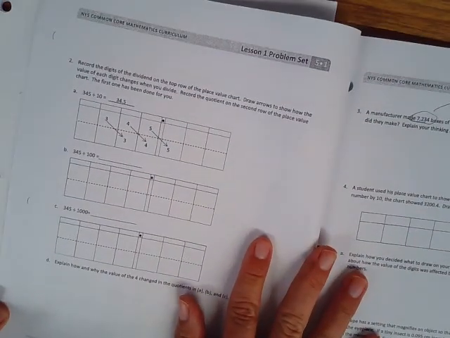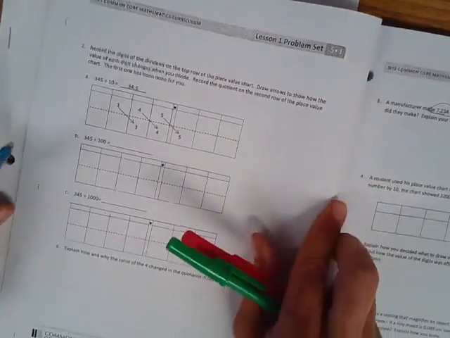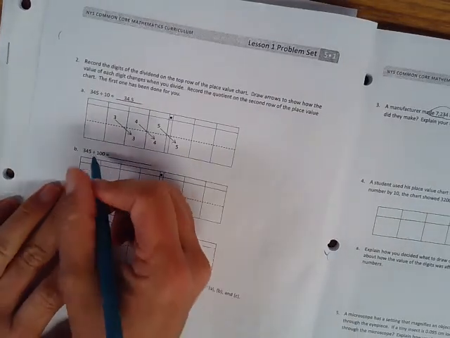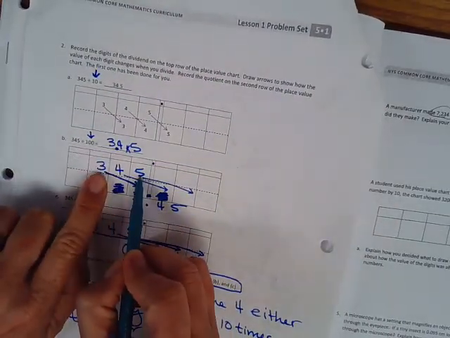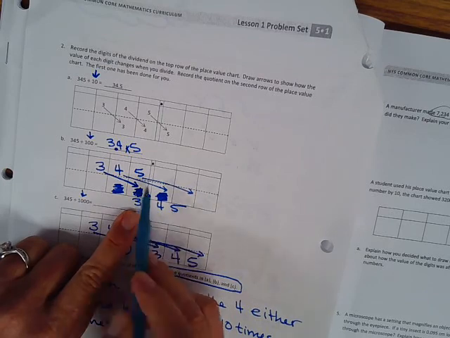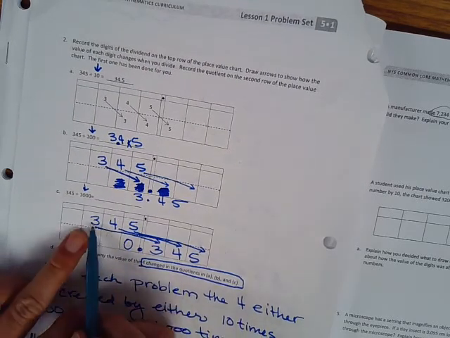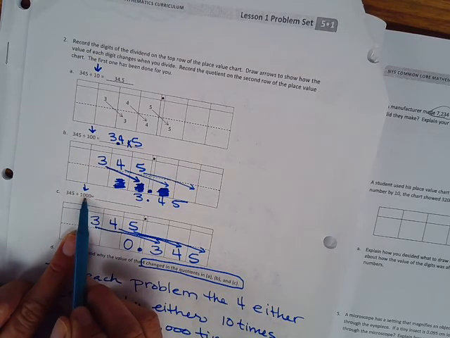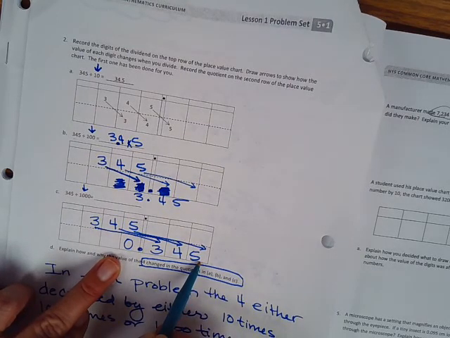All right. This is EngageNY Module 1, Lesson 1, Problem Set Debrief. Our problem is 345 and we're dividing, so we're moving it 2 times. Our new number becomes 3.45. This one here, we start out with 345 and it's getting smaller by 1/100th. So it's moving 3 times and getting smaller in this direction, correct?